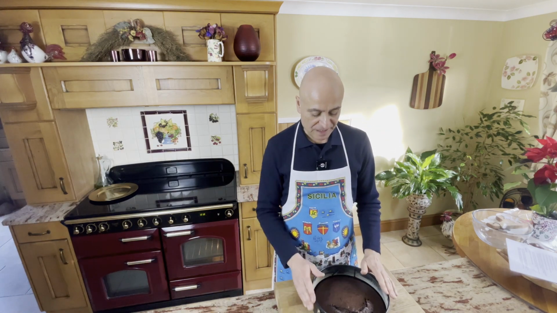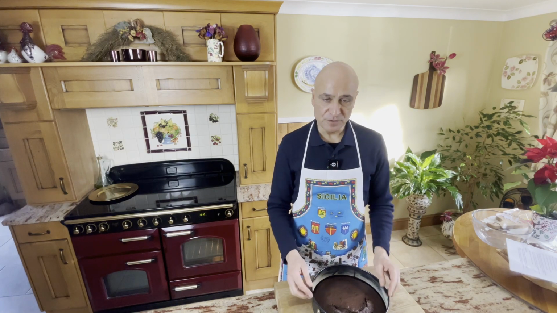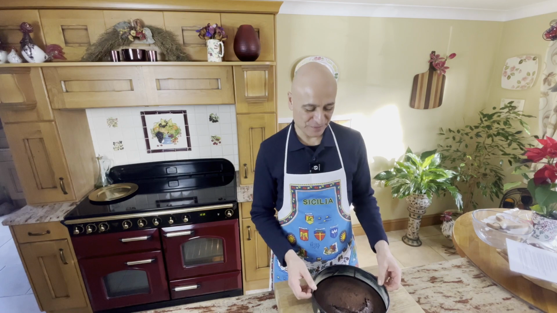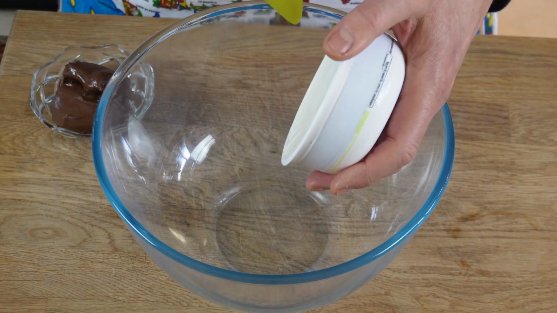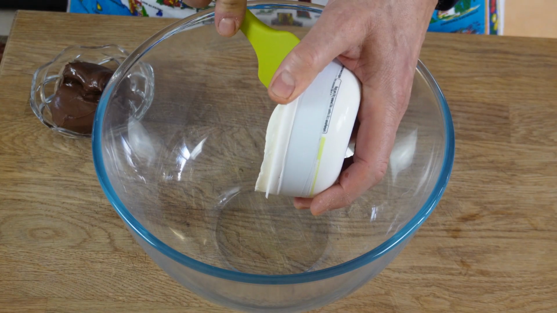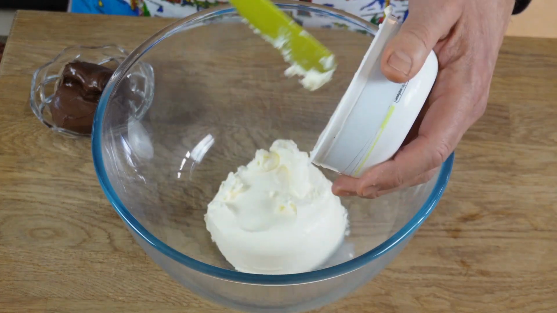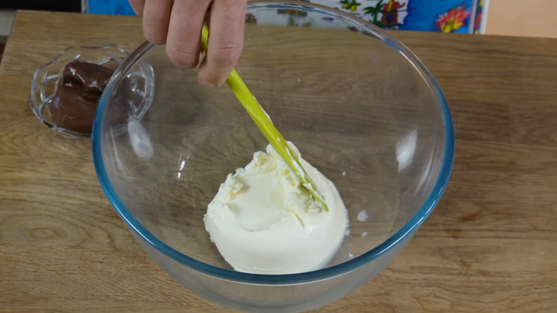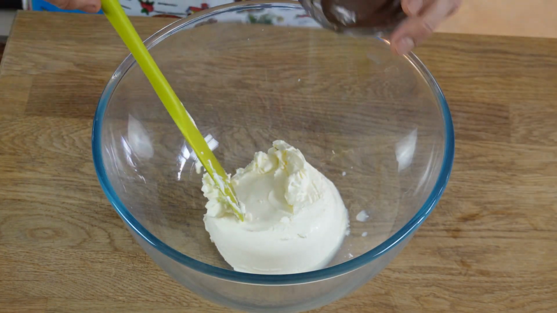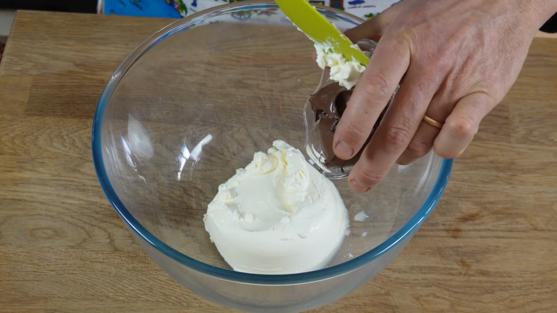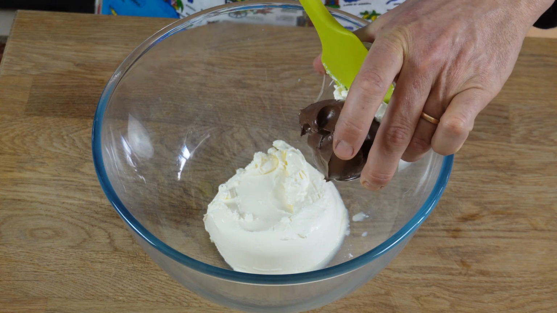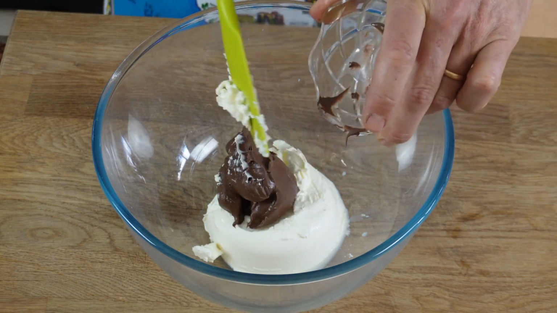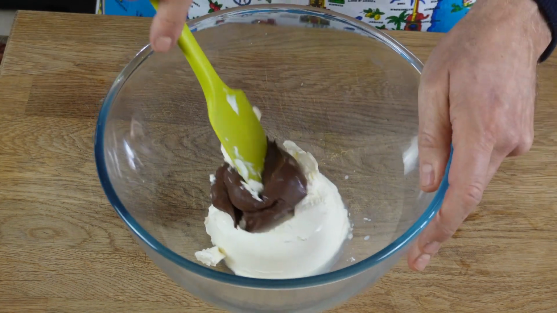What we will do is let it cool down for a few minutes before we do the decorative part and the filling with the mascarpone. So we start by pouring a tub of mascarpone into a clean container, the same container which I just cleaned, and I'm also adding 3 tablespoons of chocolate spread, Nutella in this case, which is approximately 80 grams of Nutella, and we fold it together.